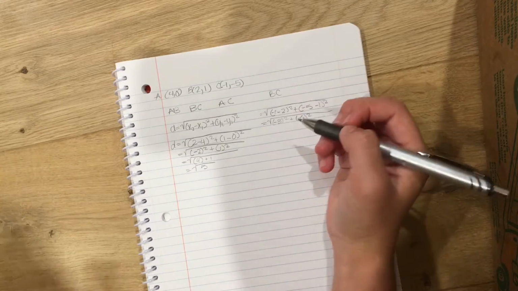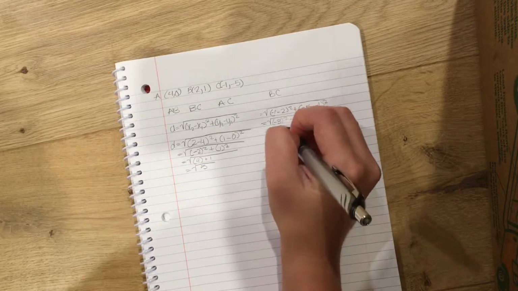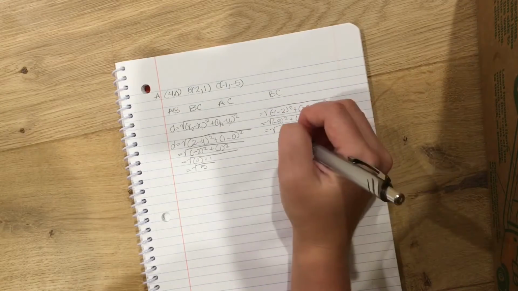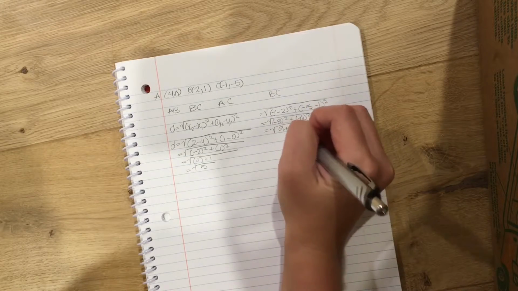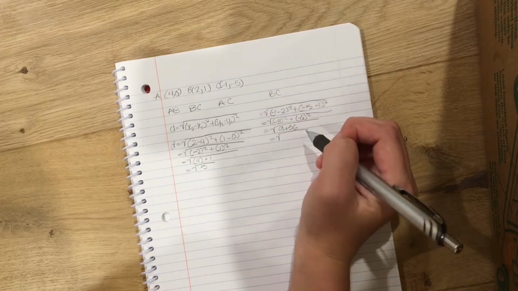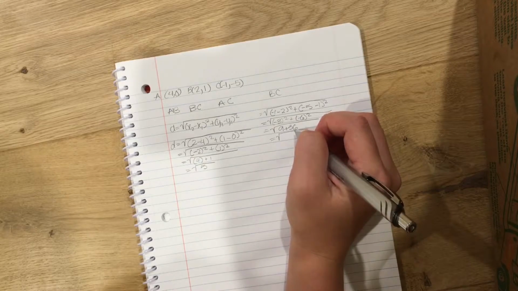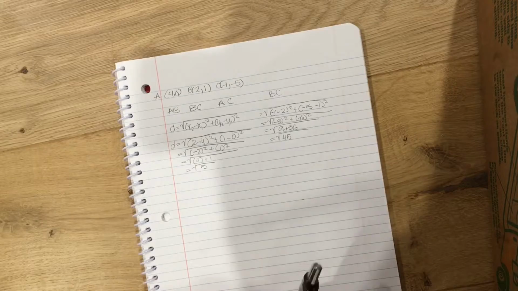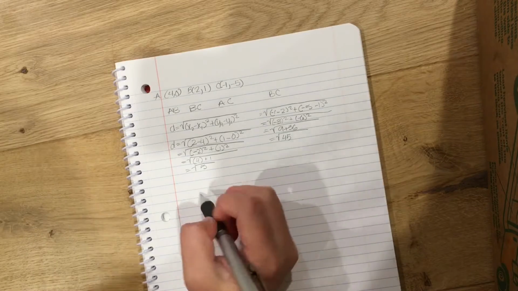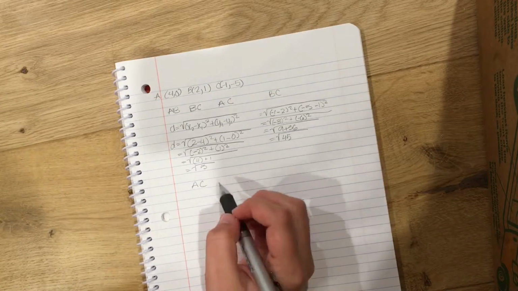All you're doing is simplifying here. And then simplify again, so this becomes 9 plus 36, which is the square root of 45.